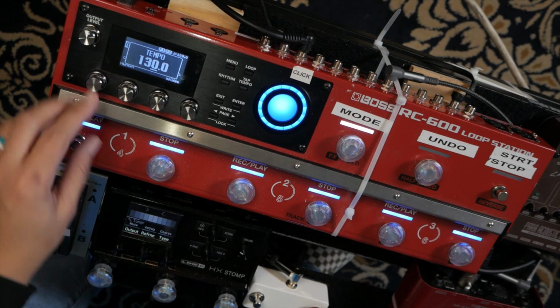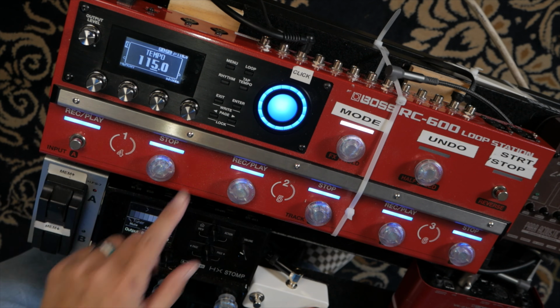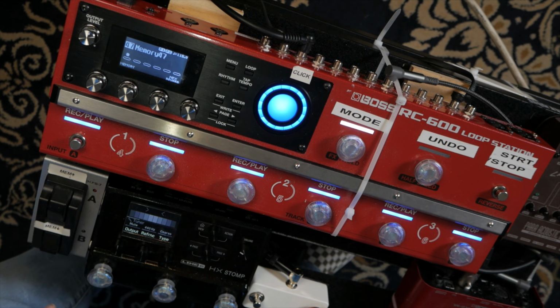So let's go over here. Let's set the tempo to 115. All right, after you have your tempo, then we're going to set up a guide. By guide, I mean you're going to go ahead and set up your metronome sound.